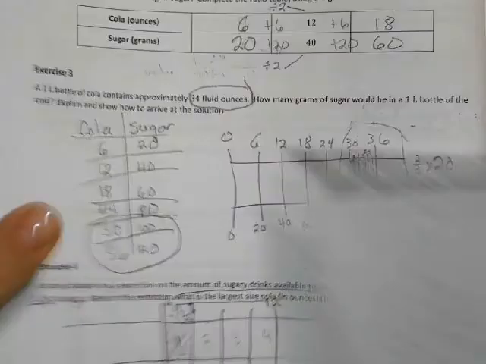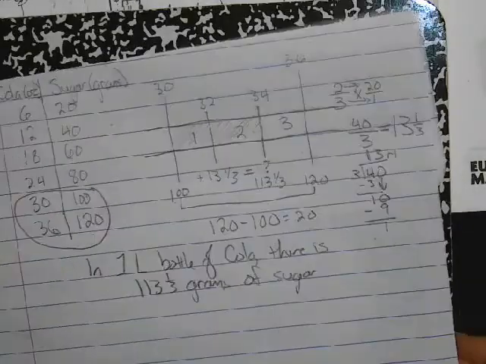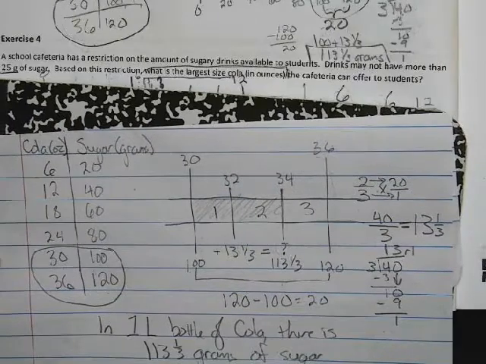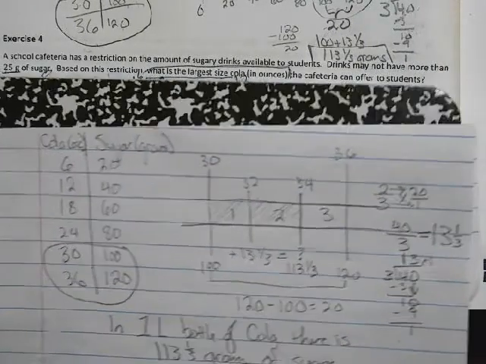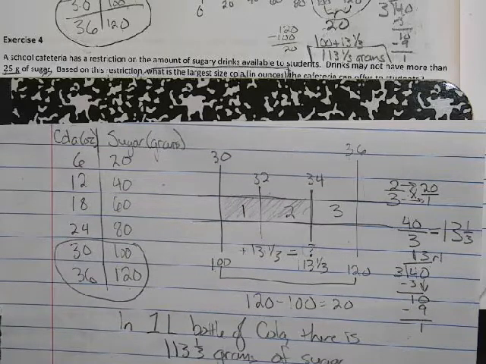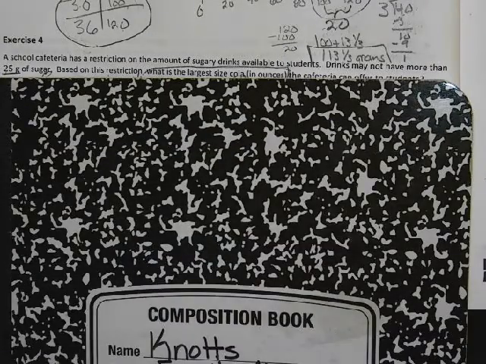So my next question down below asks me about the school cafeteria. And the school cafeteria says that they have restrictions on the amount of drinks available to students based off of the sugar. And it says that they can only have 25 grams of sugar, at the most. Anything over that, they can't sell. So they have to figure out what is the size then that we need to buy for the store.